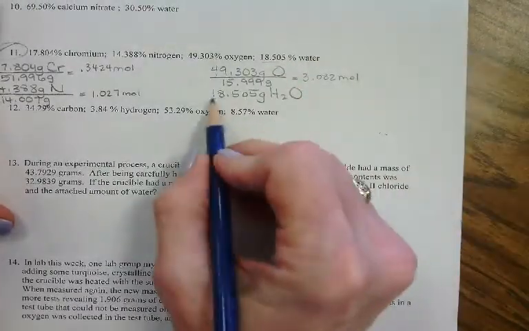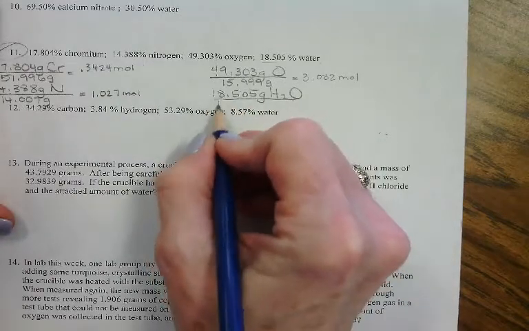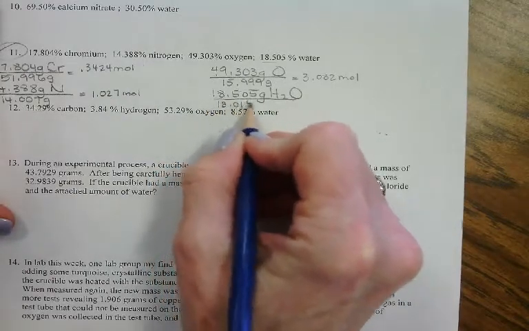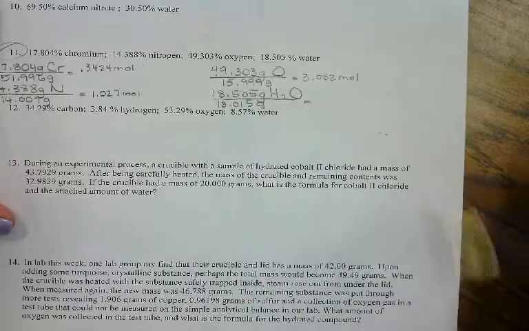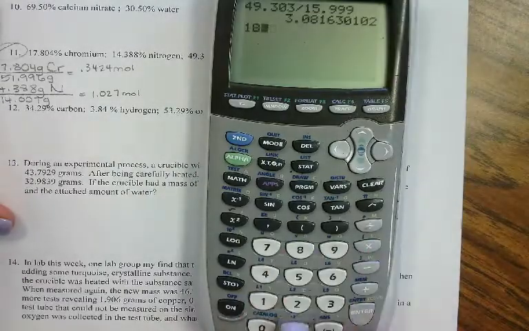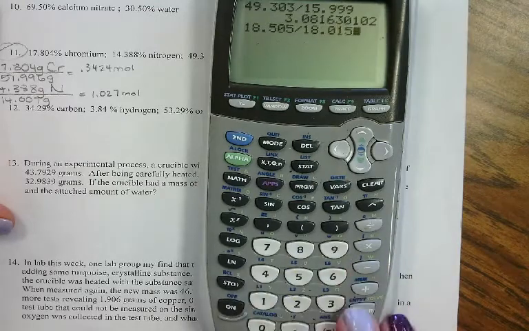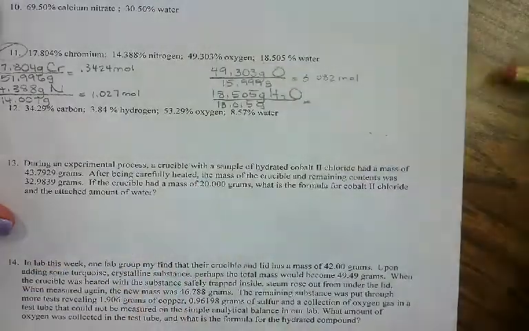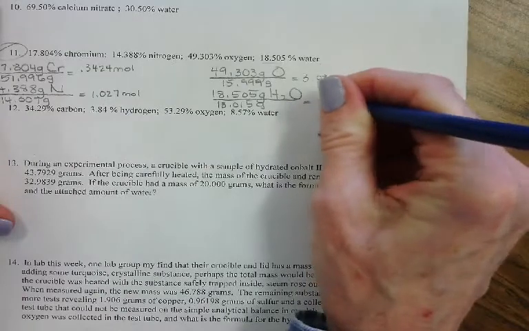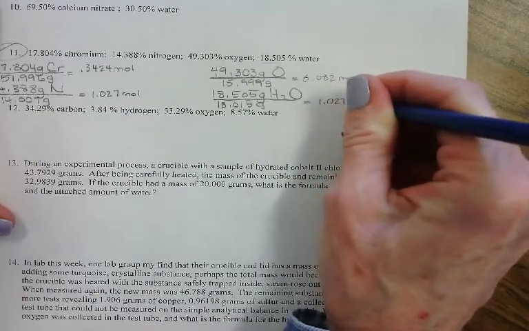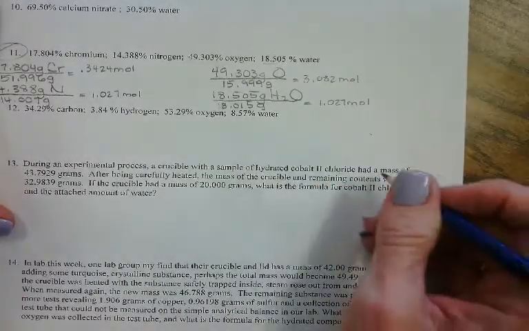And then water. Remember what the molar mass of water is? 18.505 divided by 18.015 gives me 1.027 moles. Okay, so what have we done so far?